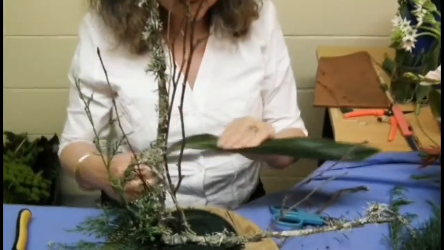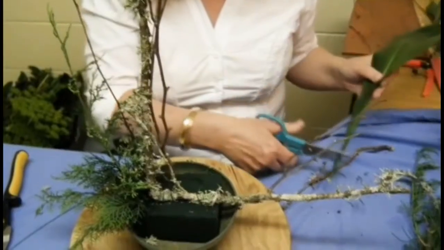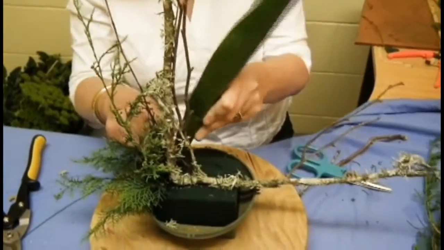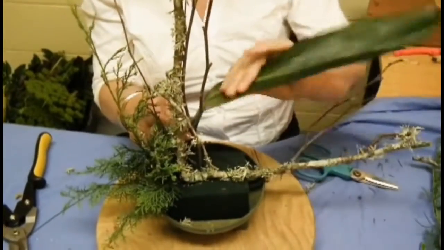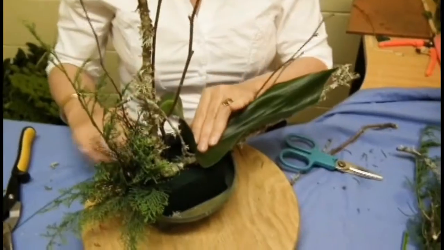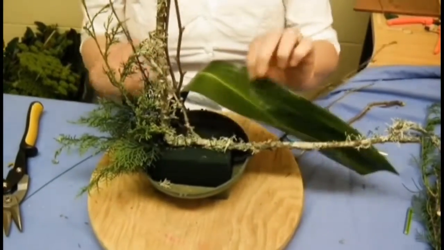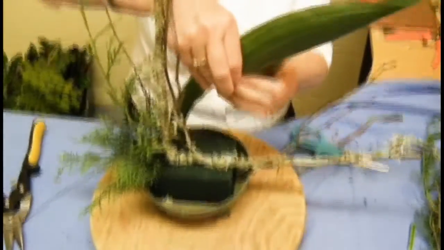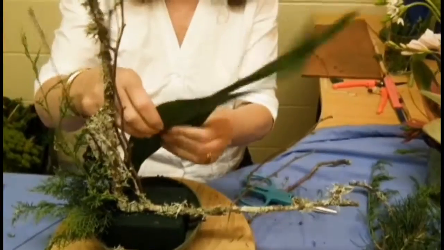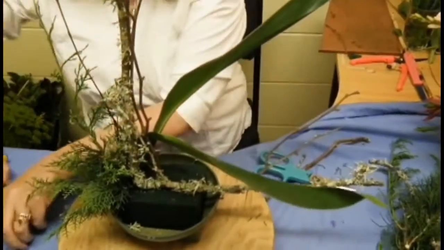Look at that. Different technique this time. Cut it off, put it in way back here. Fold it to here. Way back there. Now split it in half. This is a very wide piece of aspidistra. You can split it and make it do two different things.